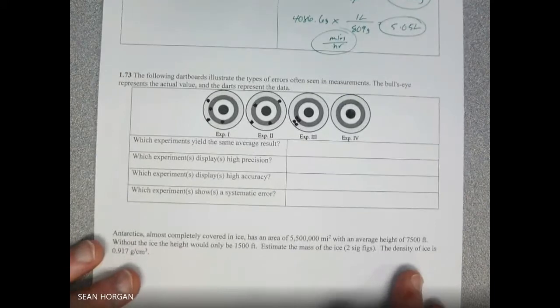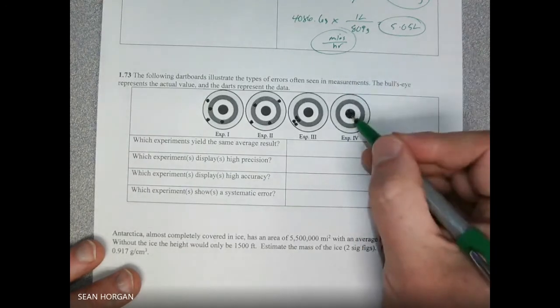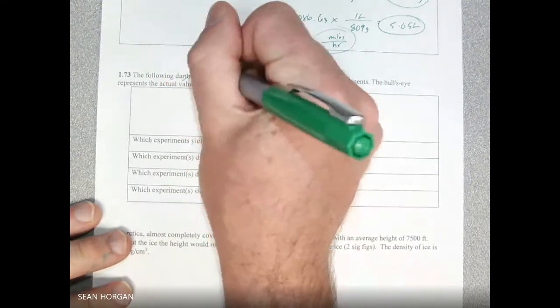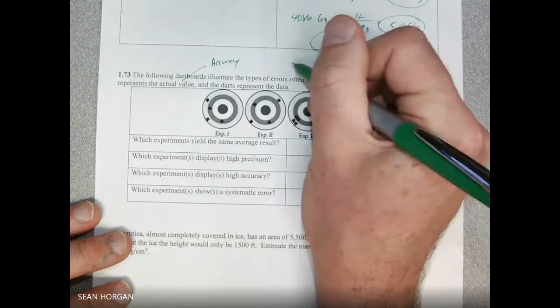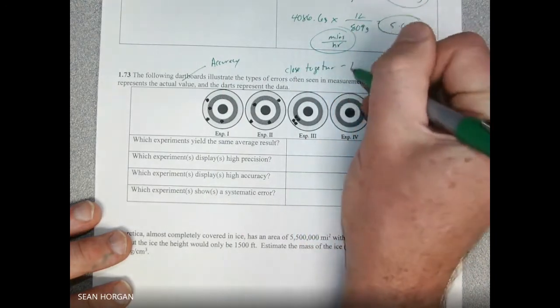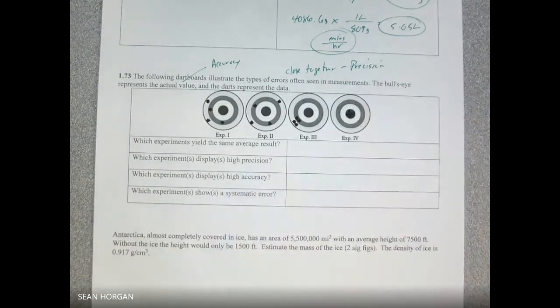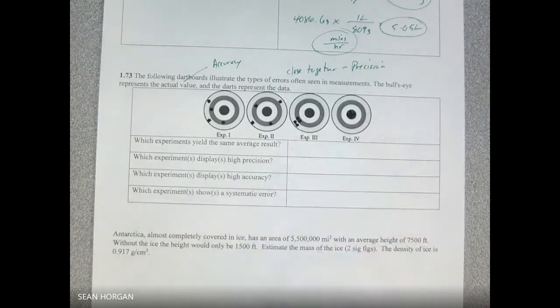The following dartboards illustrate the types of error. I feel like when I did it earlier I couldn't see them, but there should be dots in the middle here. The bullseye represents the actual value, what we want to be close to, and the darts represent the data. How close to the actual value you get is called accuracy, in case you didn't know that. How close the darts are together is precision. Usually if you have something wrong with your instrument, you have a problem with precision, because if you're shooting at the same spot over and over again, your sight probably isn't correct.